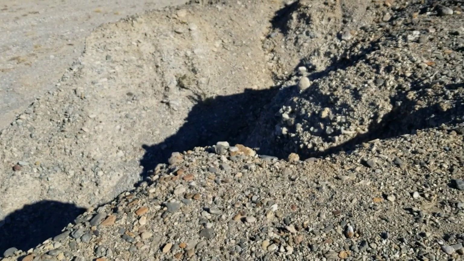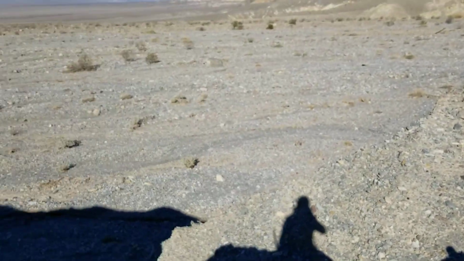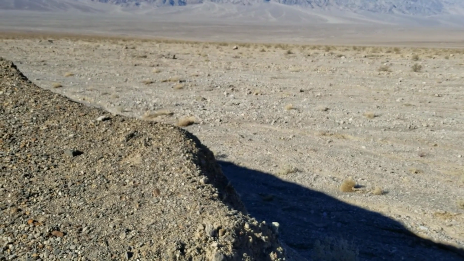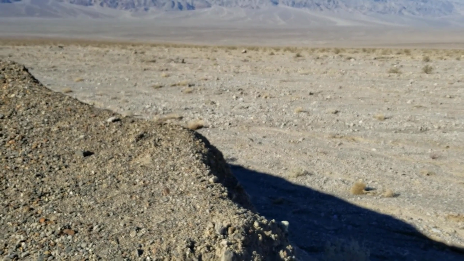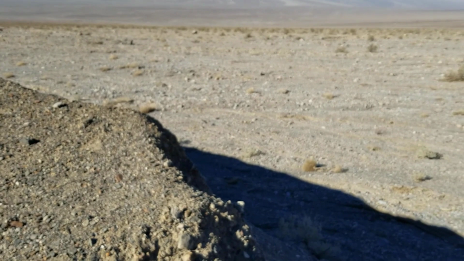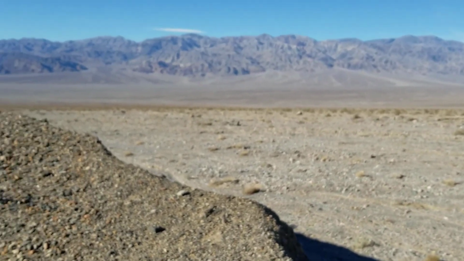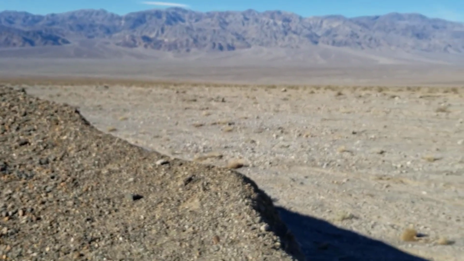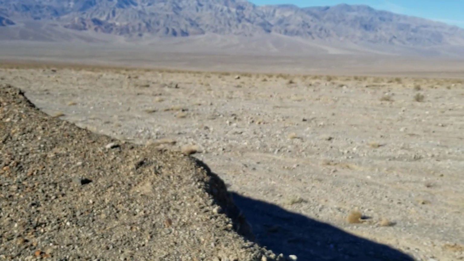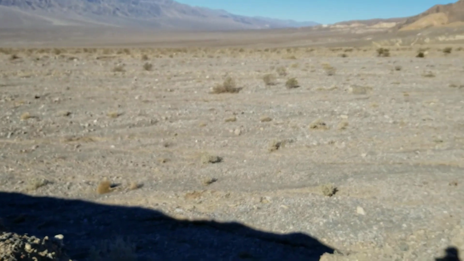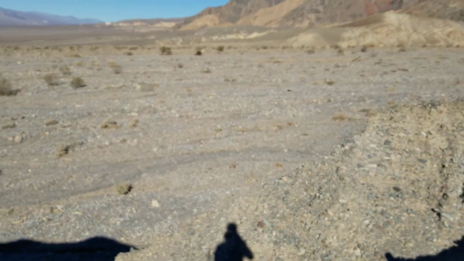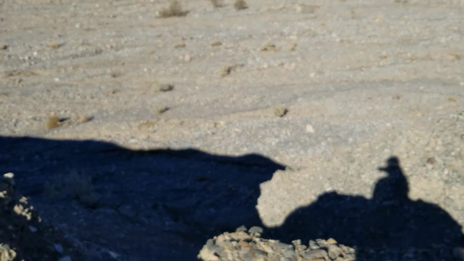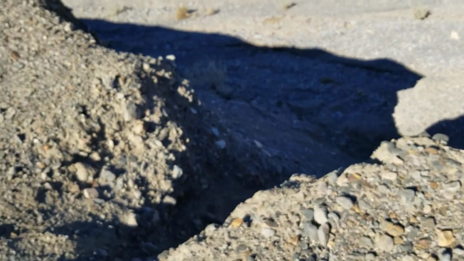Let's see if we can get another view. Well, we'll take a quick look up at this from the bottom, but yeah, Death Valley's full of these, and anywhere in the Mojave Desert where there's an alluvial fan, you're going to see places where it just suddenly drops off, so you don't want to be lulled into a false sense of security and end up going over the edge of one of these. Okay, down we go. Down the slot.